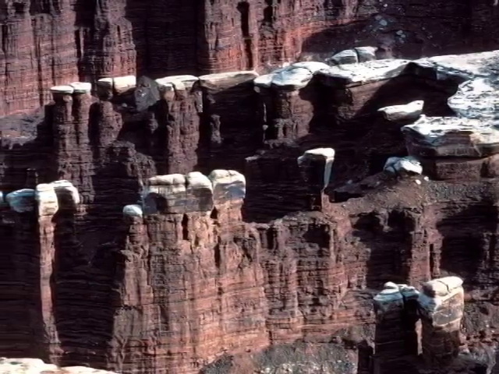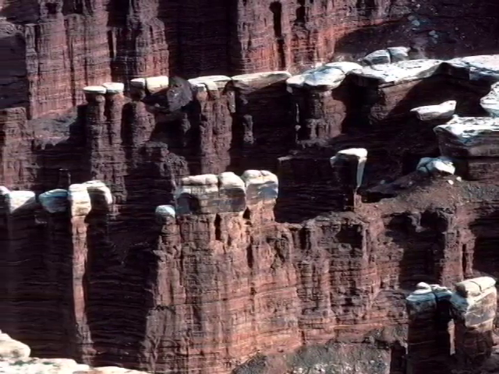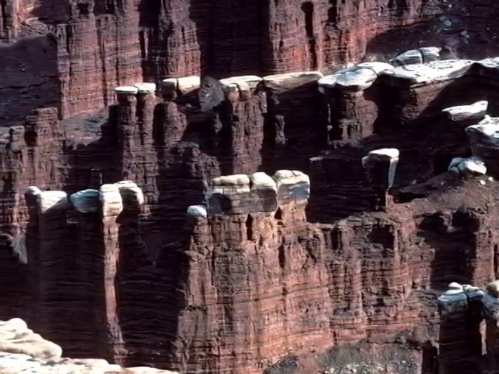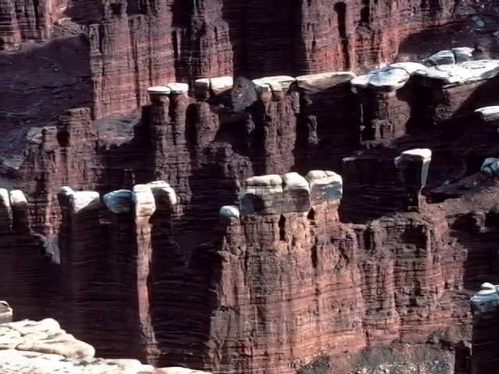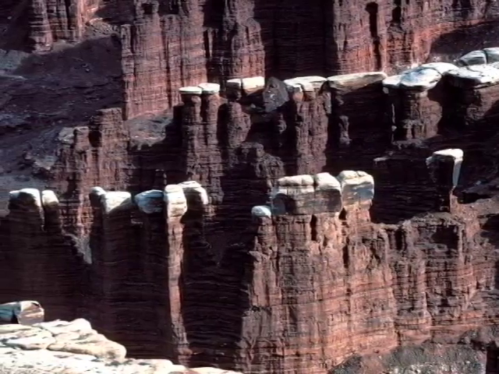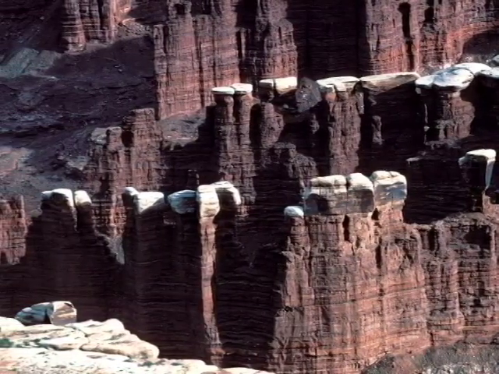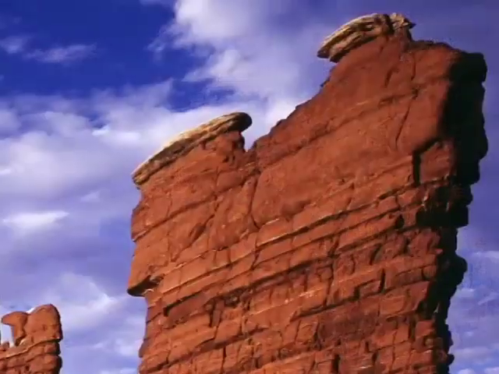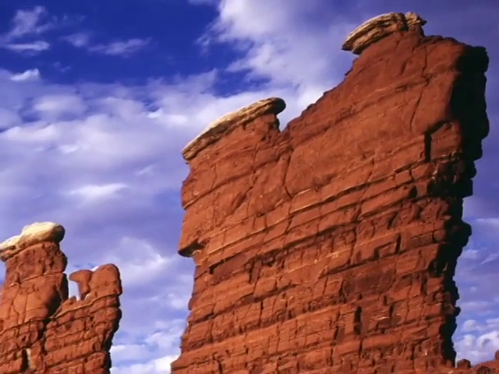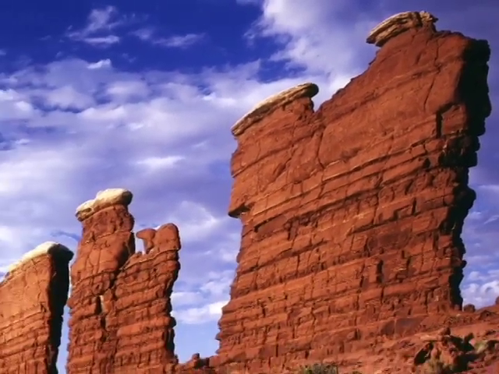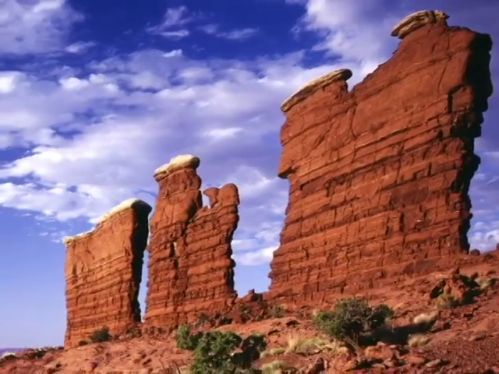Some rocks are just more resistant than others and erode at different rates. A hardy caprock of white-rimmed sandstone may protect the weaker layer of shale beneath until only a thin spire remains. You can see these standing rocks in Monument Basin at Island in the Sky or in the Maze District. Erosion continues to shape Canyonlands today, and most of the time no one notices.